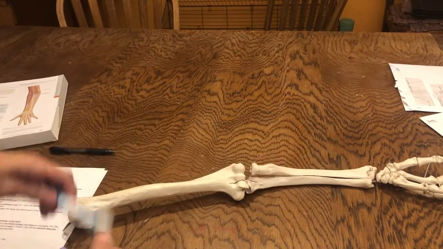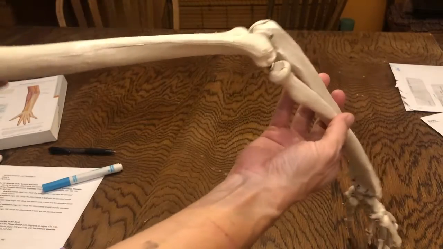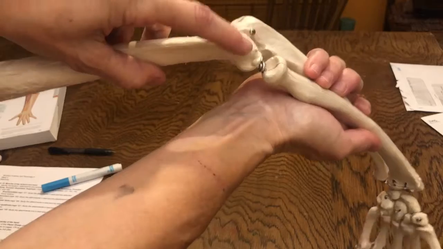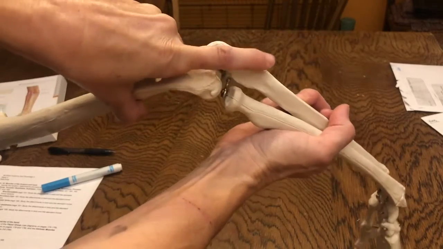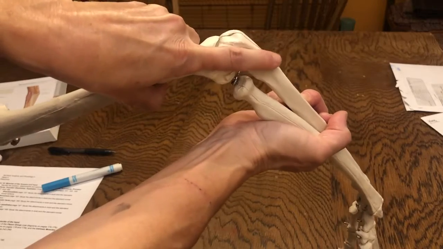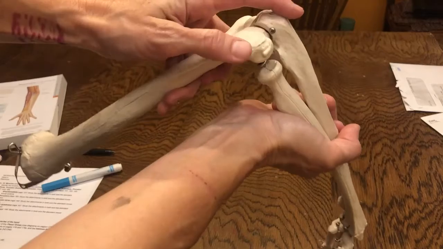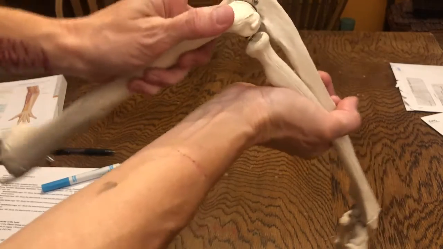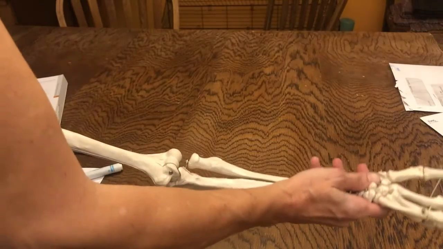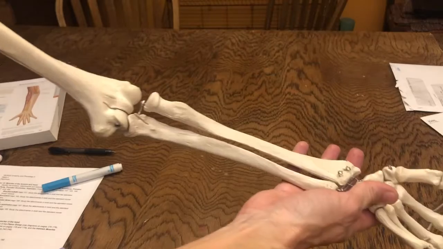Okay, so where does this guy attach? Let me go back to anconeus, since I don't know if I pointed it out on the bones. Anconeus is going to go from the lateral epicondyle of the humerus, which is here, to the proximal ulna here. So it spans right across there. If those fibers shorten, we're going to have elbow extension happening. Okay, so on to brachioradialis. Its name tells you where it attaches.